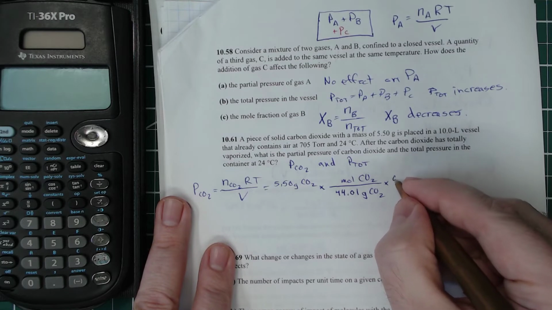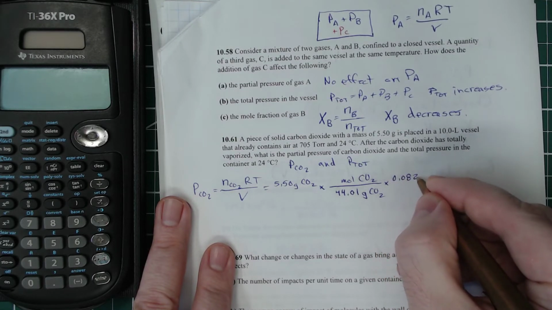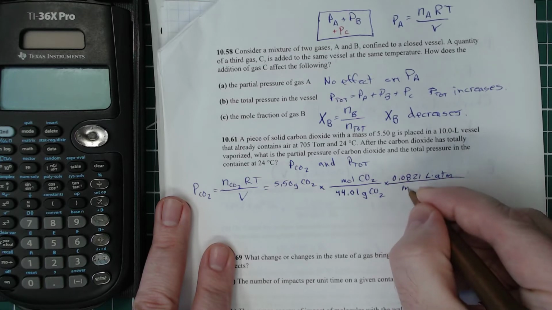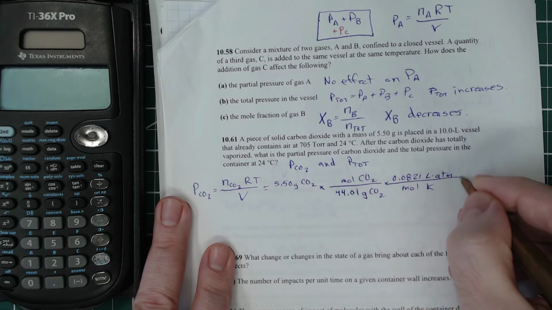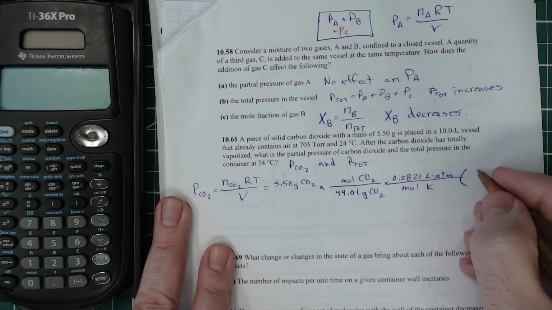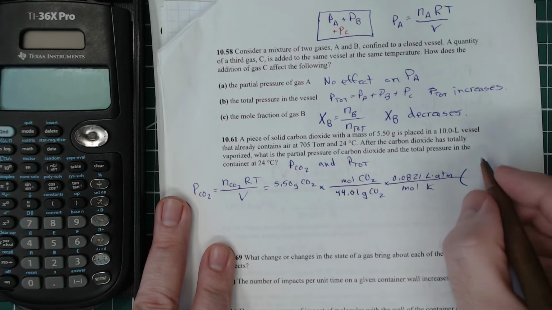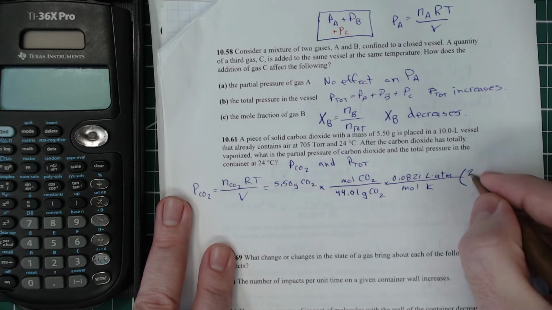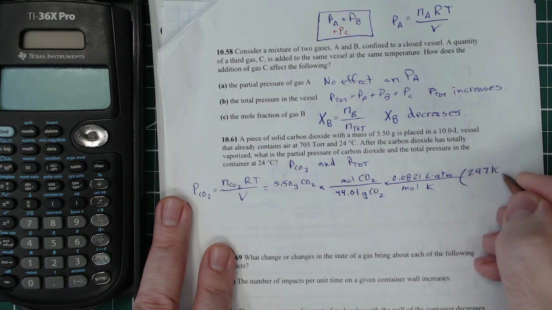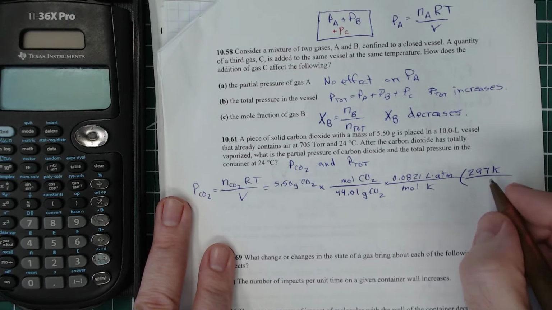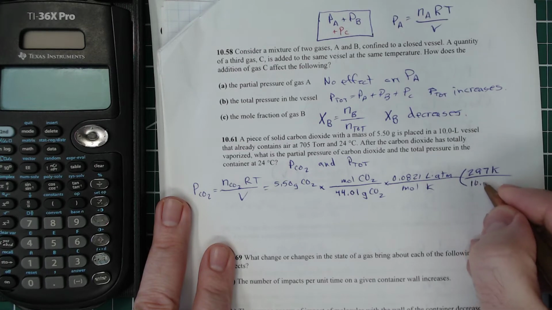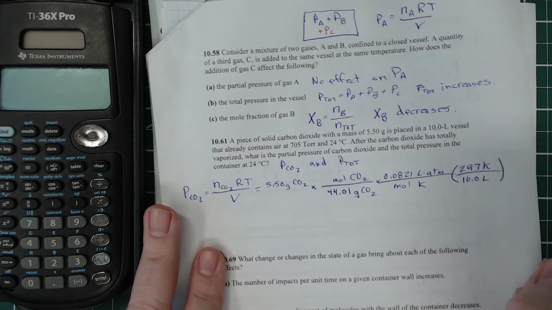R is 0.0821 liter atmospheres per mole Kelvin. And then the temperature is 24 plus 273, which is 297 Kelvin. And then the volume is 10 liters. So we'll put 10.0 liters.